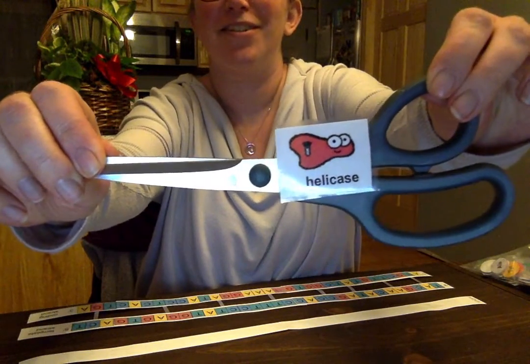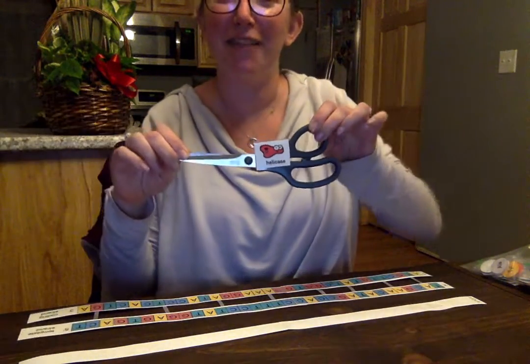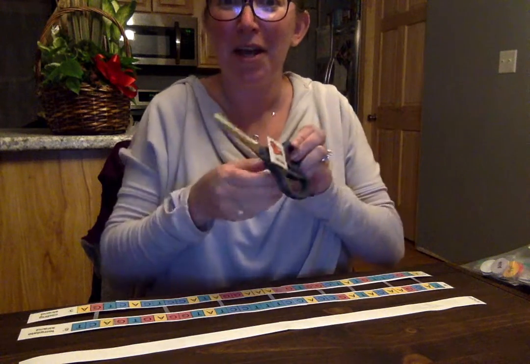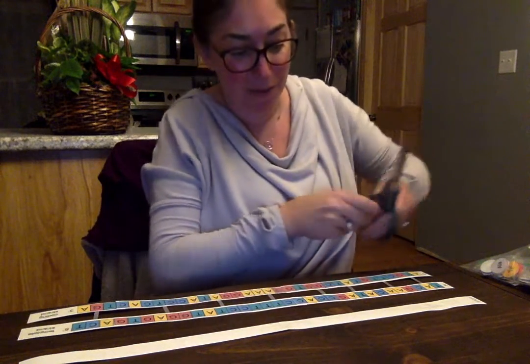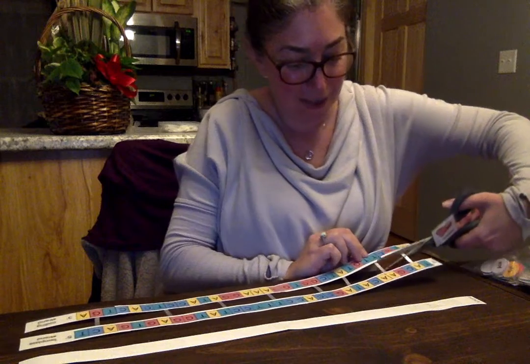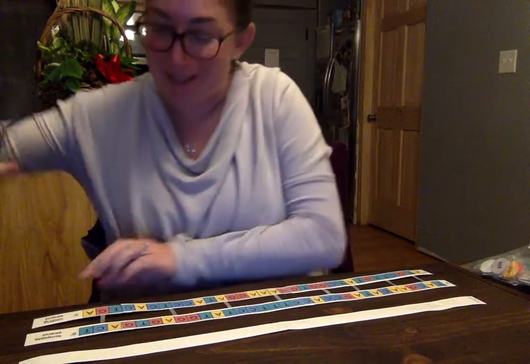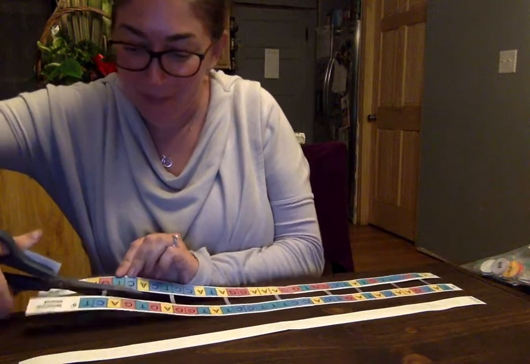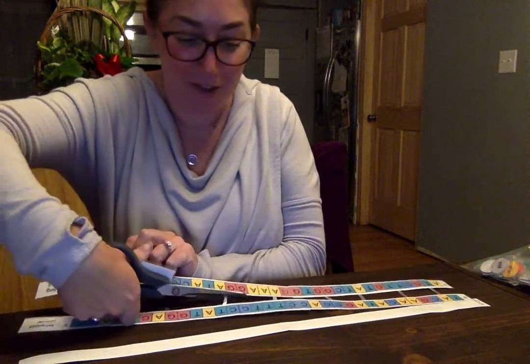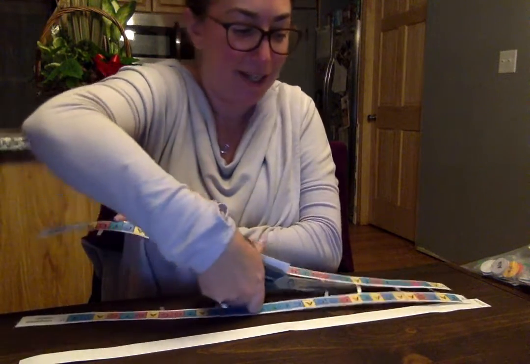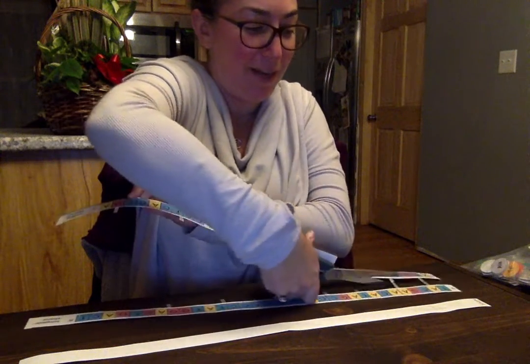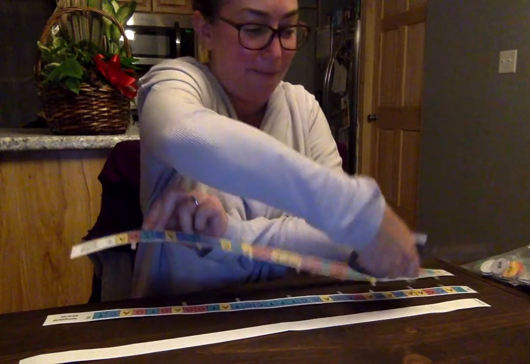That's the Amoeba Sisters animation of helicase, and I've attached them to some scissors because the helicase is going to come through. See if I can do this with my left hand. And it's going to unzip the DNA. I can't, so I'll just do it this way. By disrupting those hydrogen bonds. So here comes helicase, and we have separated our 2 strands of DNA.